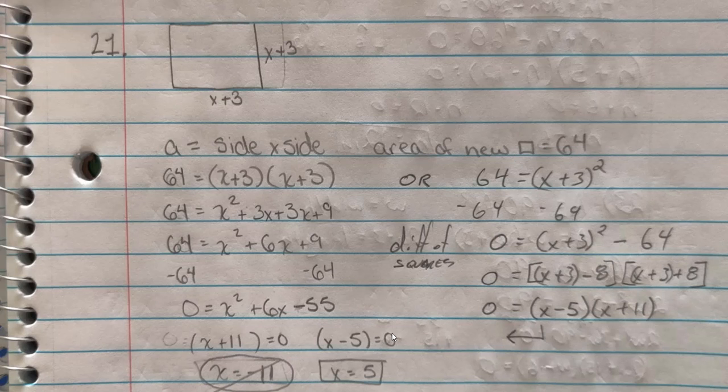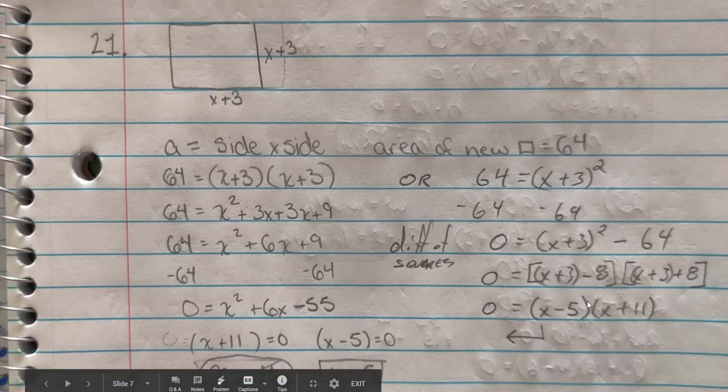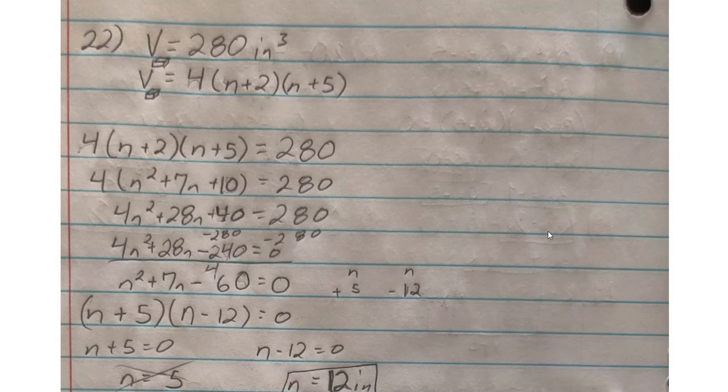You might take different paths, but they will all lead to the same answer. At least they should. So this is another way of doing it. Either way, totally stoked. Just don't forget units. They're centimeters. All right, 22.